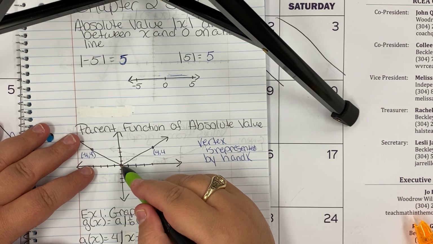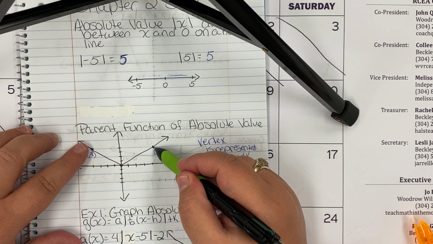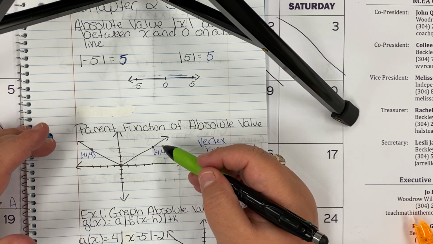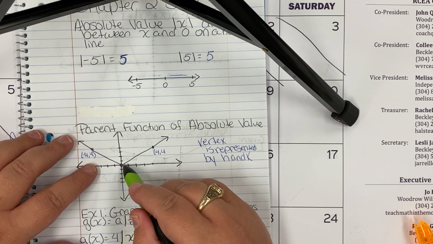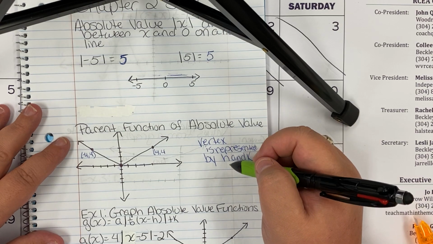Our parent function is always going to start at the origin. It's going to start at 0, 0. We then go out 4 units and up 4 units, and those are going to be some points on this graph. But the main thing to note is that the parent function always starts at 0, 0.